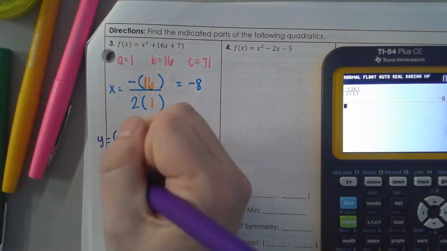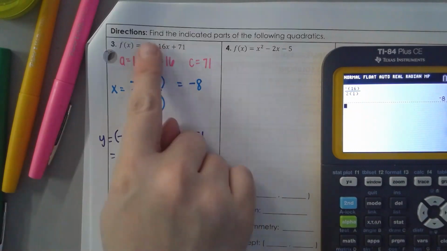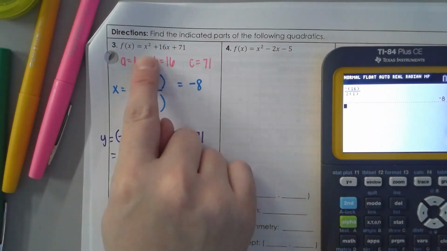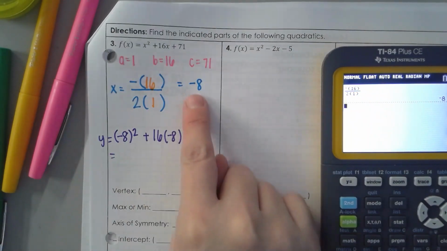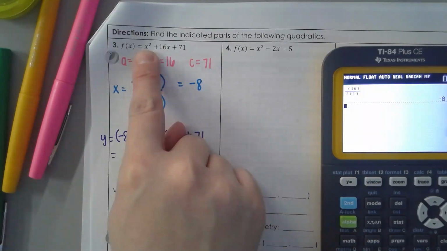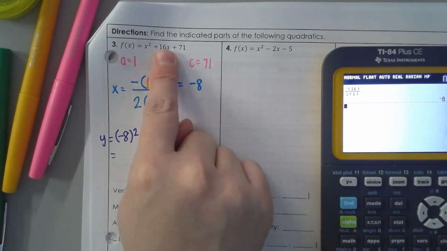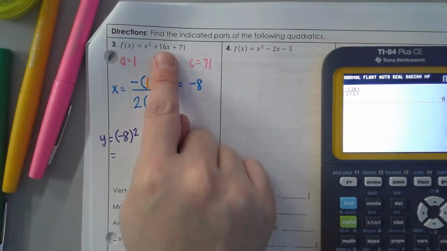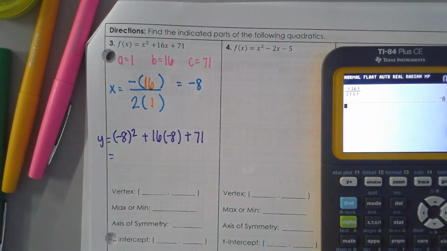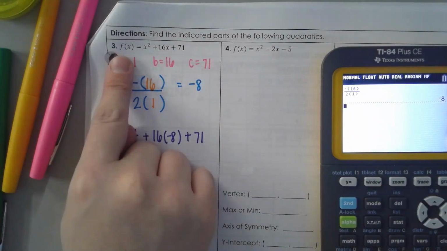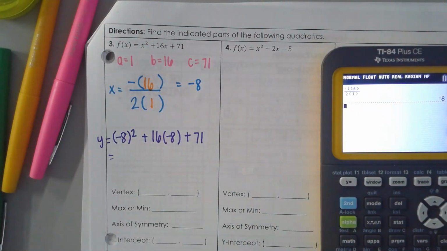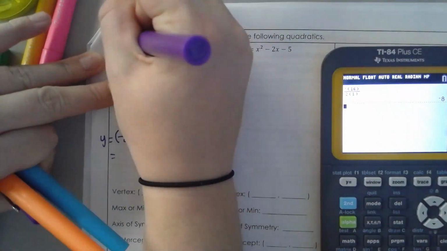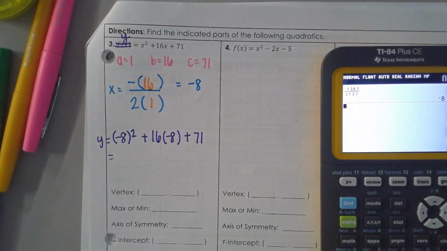Where do you get that equation? It's the problem up here. I'm putting a negative 8 in the x spot, which when you store in the calculator, that's what the calculator's doing. It just doesn't show you that. Where does the y come from? Well, this says f of x equals. I could also put y equals. Kind of the same thing. We learned that in Unit 1.